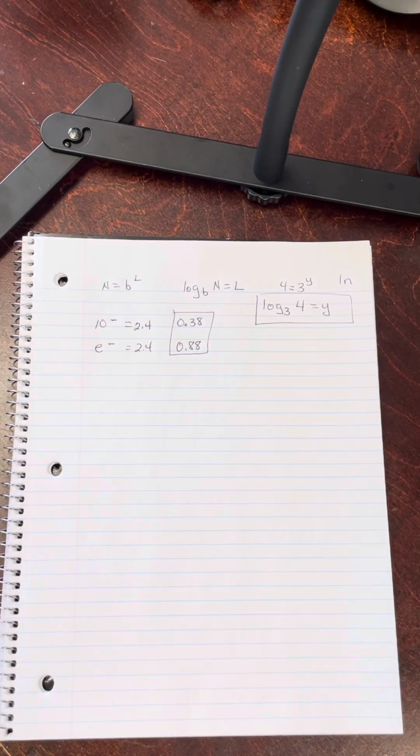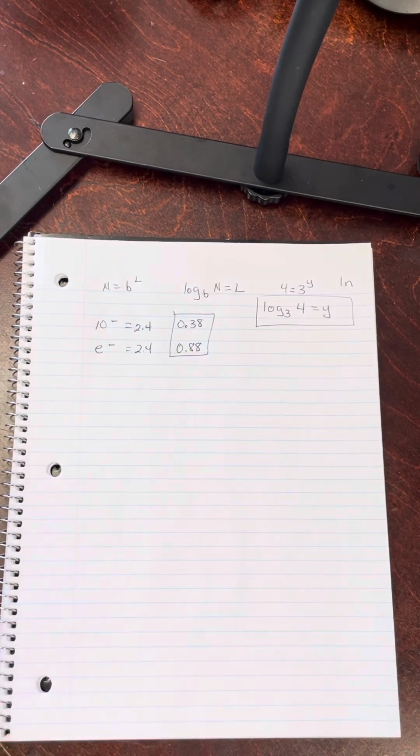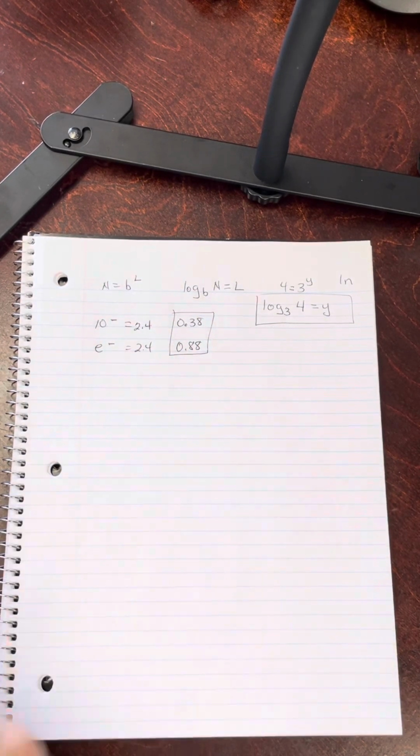In example 3, they say, what do you get when you do log of 2.4? Well, I just did it. And what do you get when you do natural log of 2.4? Well, we just did it. So there you go, same answer both times.